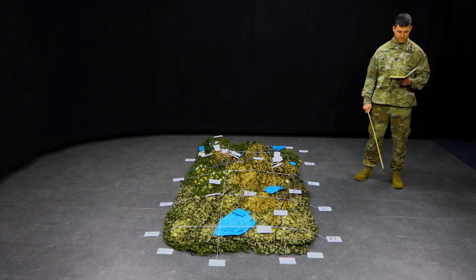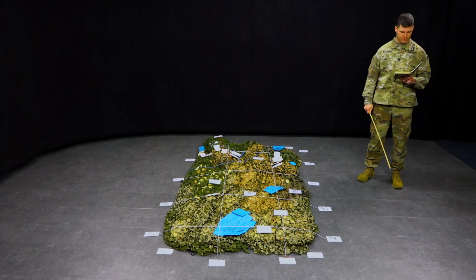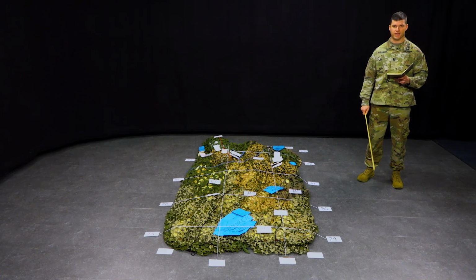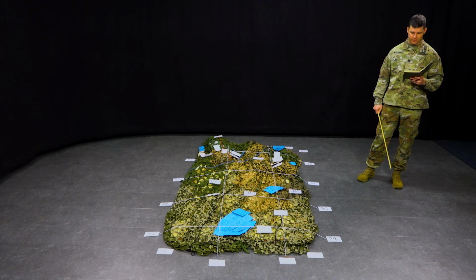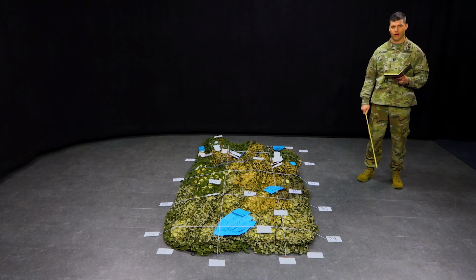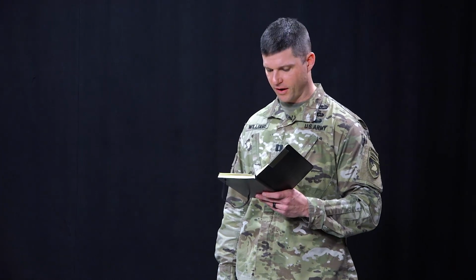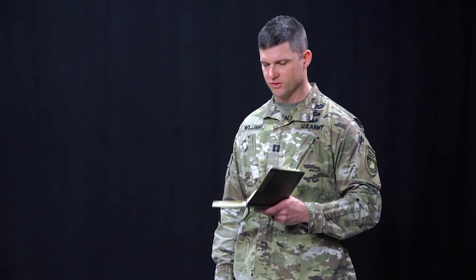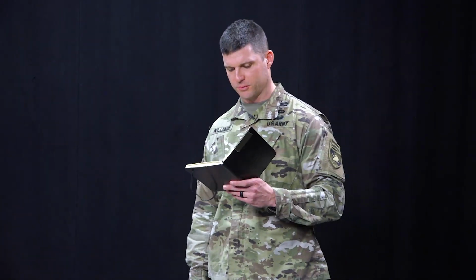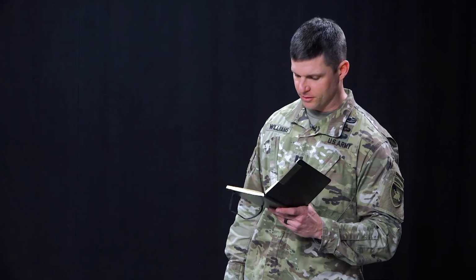Phase 3 for fires. There are no planned fires for Phase 3. Priority for fires has changed. First platoon has priority of the 60mm mortars en route to objective Mohawk. Second platoon has priority of fires for the 81mm mortars en route to objective Seneca. And third platoon retains priority for the 120mm mortars. Platoon leaders, it is your responsibility to develop your fires plans for your movement to your assault positions.